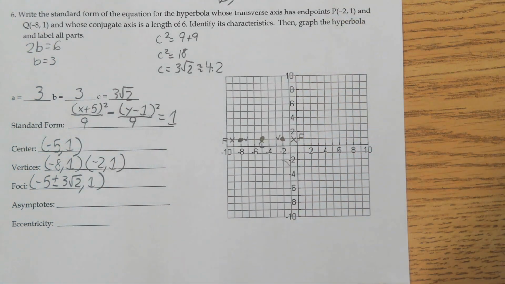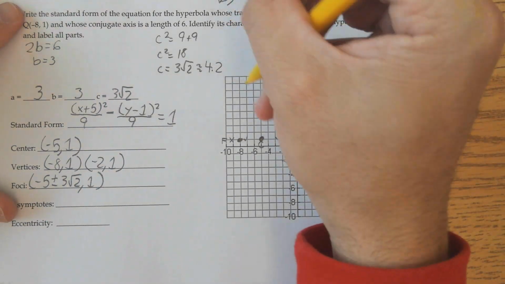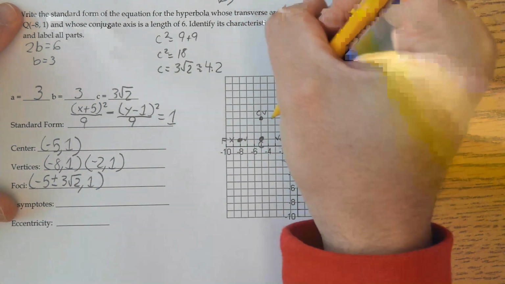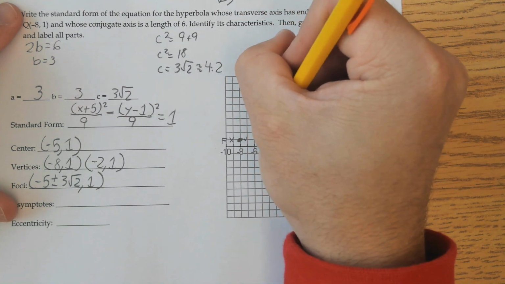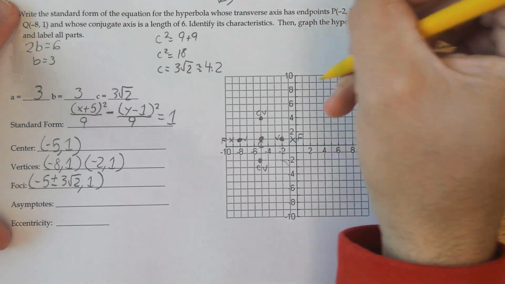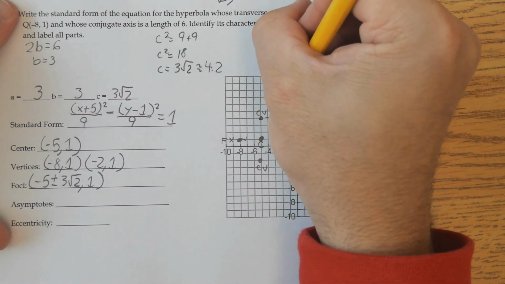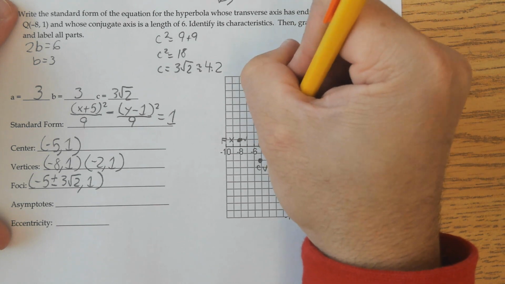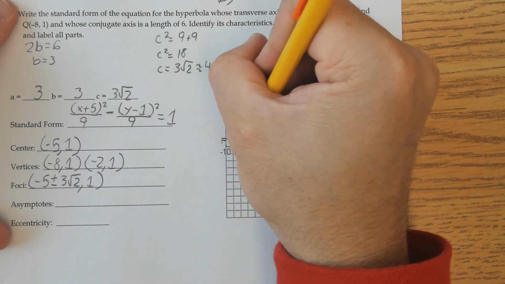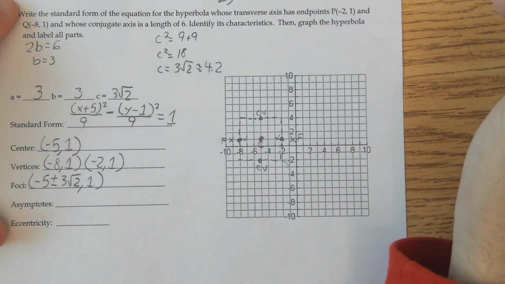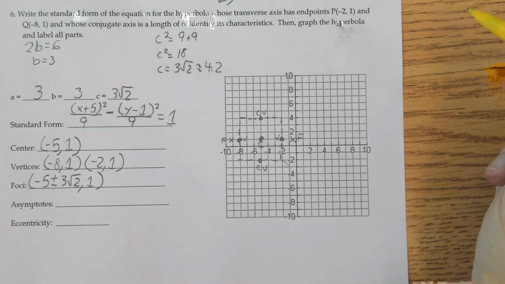There's my other foci. And now to help us draw the box, we're just going to use B, which in this case, 1, 2, 3. Co-vertices down, 1, 2, 3. And that helps me draw the box. I just go over. Okay, so there's our box.